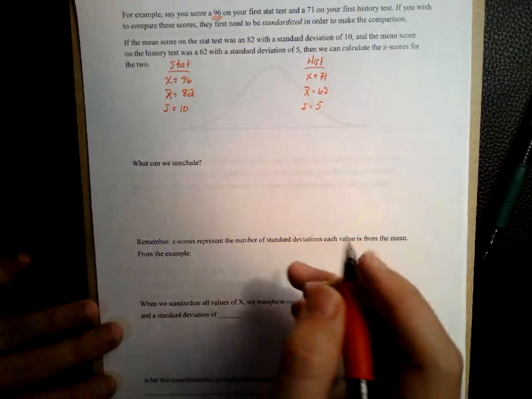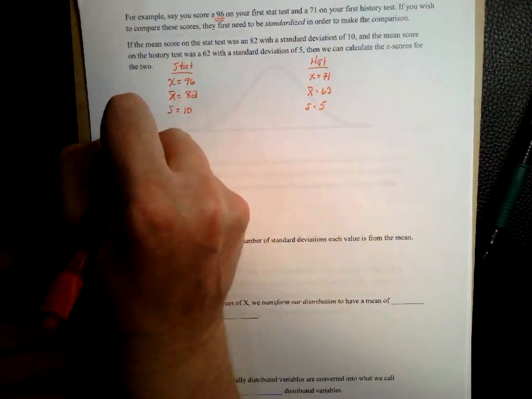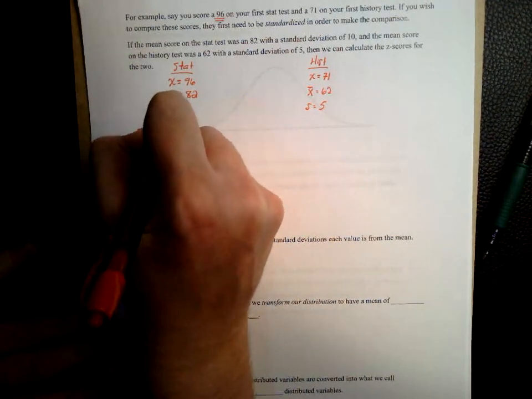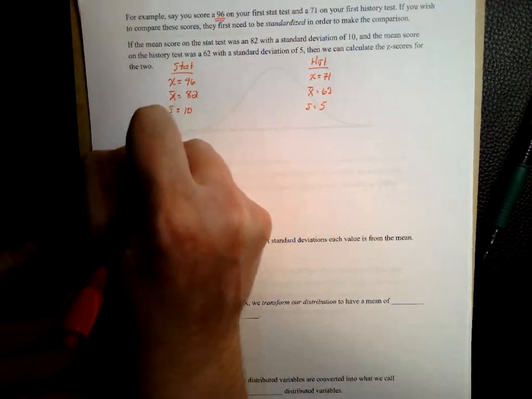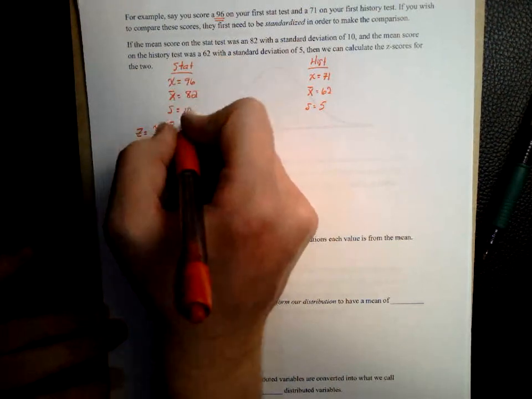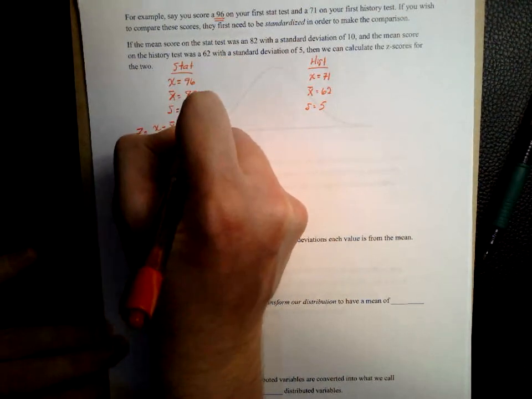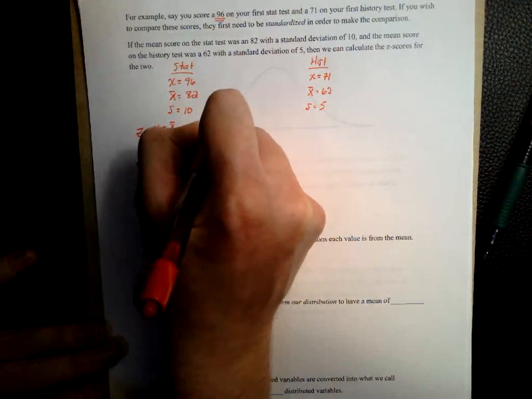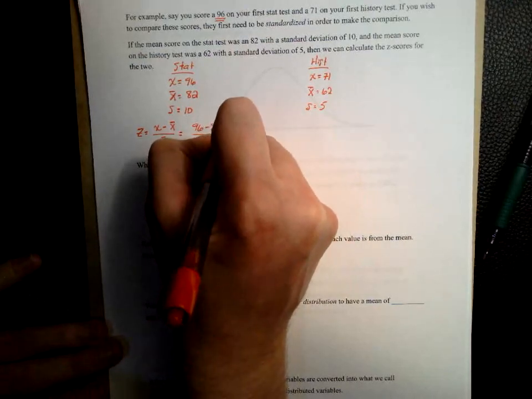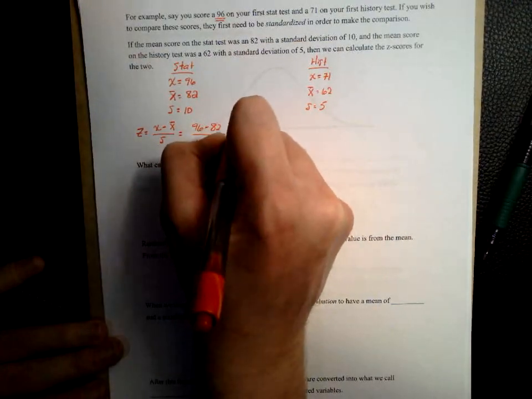Now what I want to do is find the z-scores of these two and compare them. And whichever one is higher, that means I did better on that exam compared to everyone else. Let's look at this first one, the z-score for the stat exam. z is equal to x minus x bar over s. So why did I put them in this list? That way I can just look at these and plug them into the formula. Then that would be 96 minus 82, and then divide that by 10. And that would give me 14 divided by 10, which is 1.4.